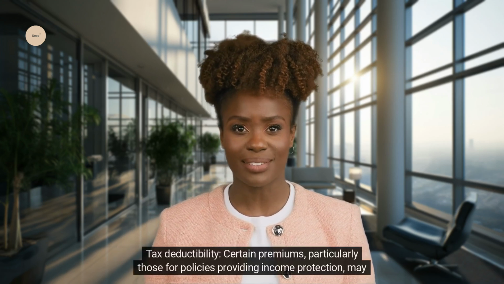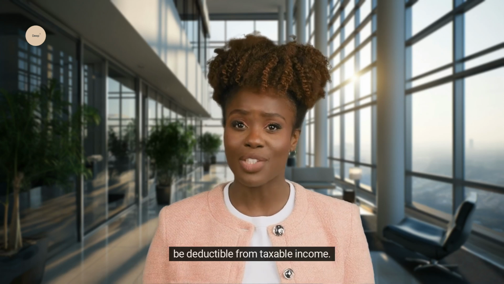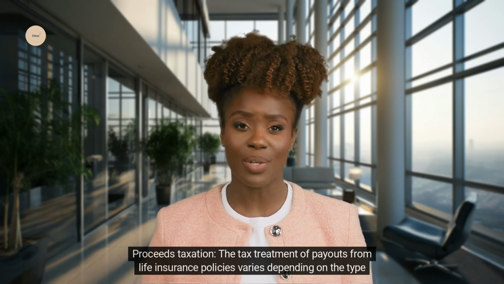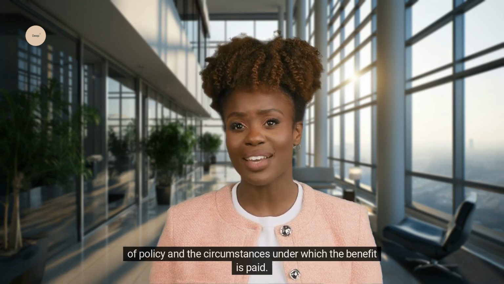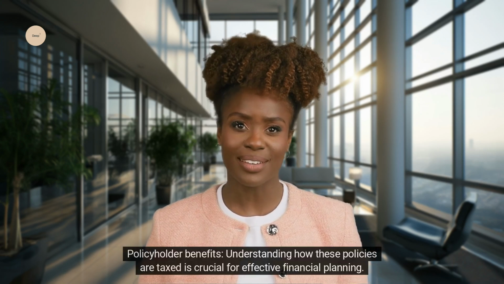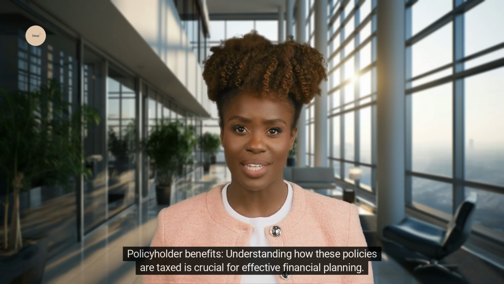Tax deductibility. Certain premiums, particularly those for policies providing income protection, may be deductible from taxable income. Proceeds taxation. The tax treatment of payouts from life insurance policies varies depending on the type of policy and the circumstances under which the benefit is paid. Policyholder benefits. Understanding how these policies are taxed is crucial for effective financial planning.